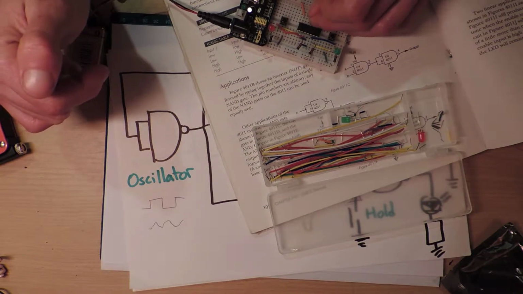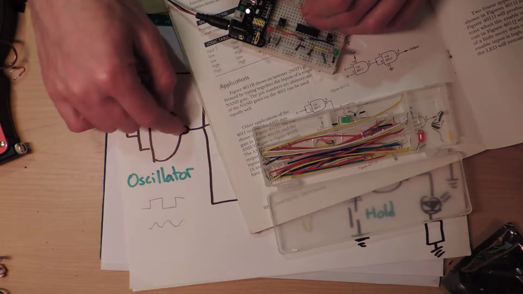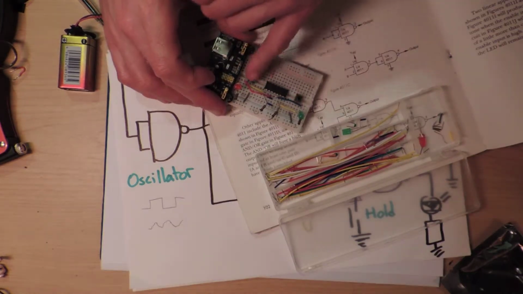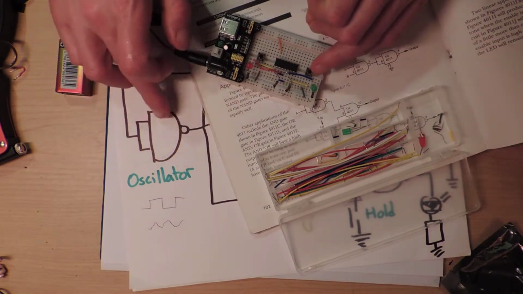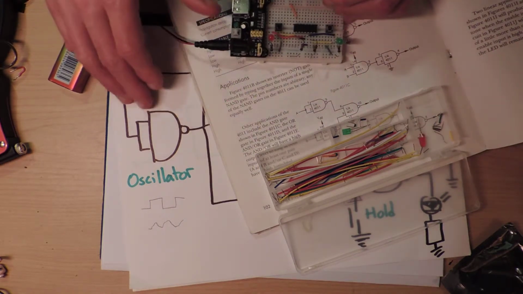When the gates are changing, you're going to be using more power, as opposed to when they're not changing. But the rest of it's going to be used on the LED. So when it's not doing anything, it's going to look like both LEDs are on, but they're going to be alternating between each other.